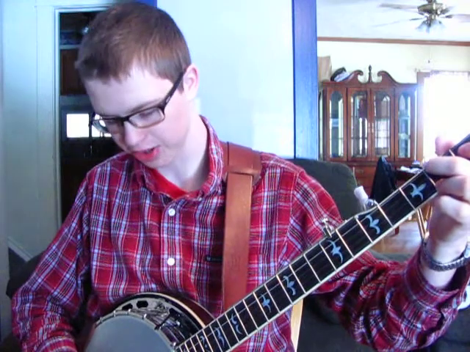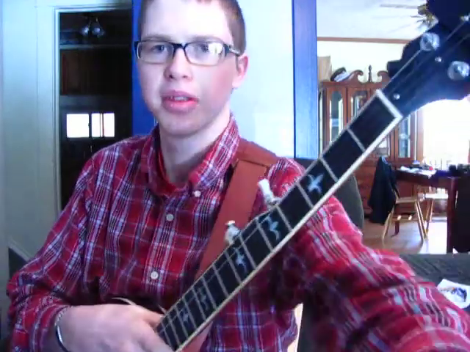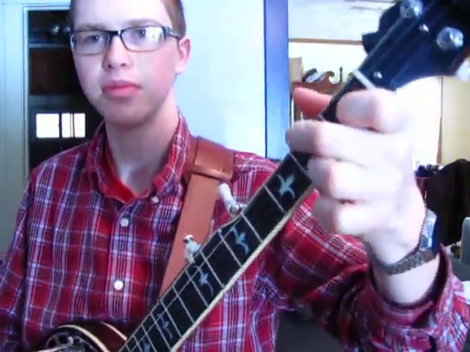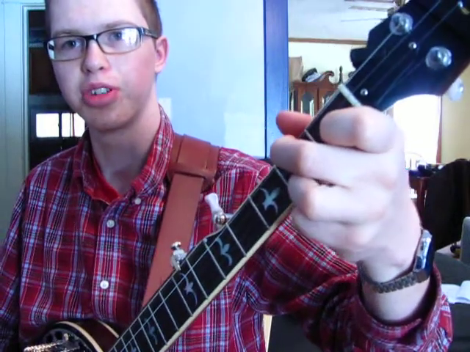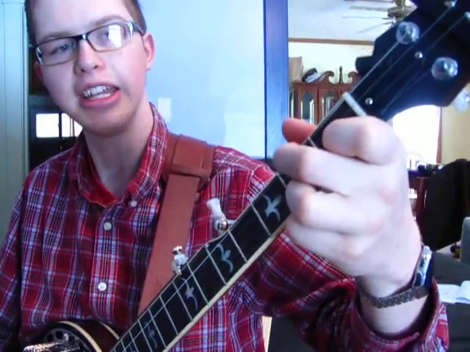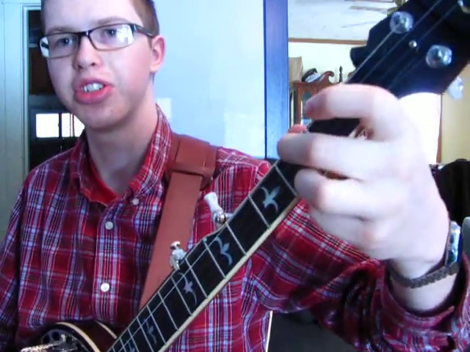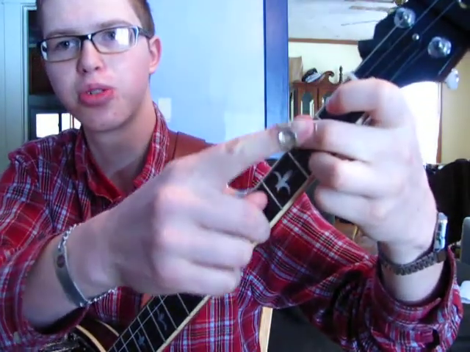And that is the E minor. That's why I played it before the G. So it sounds like this. There we are. What it is, it's like your C chord, except the index finger is not on there. So it's just these two strings here.